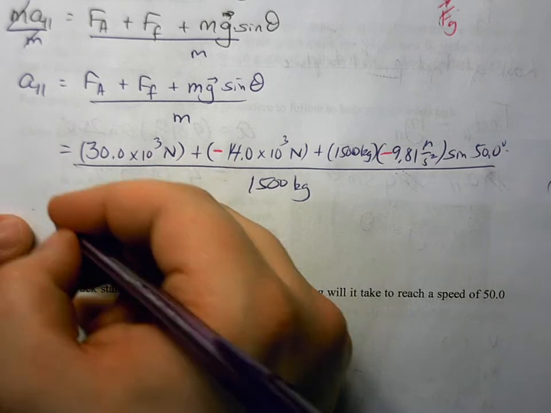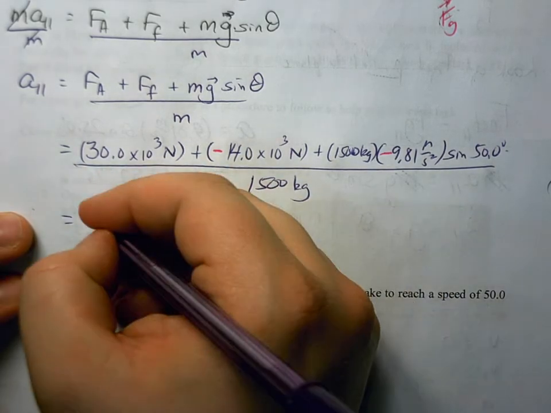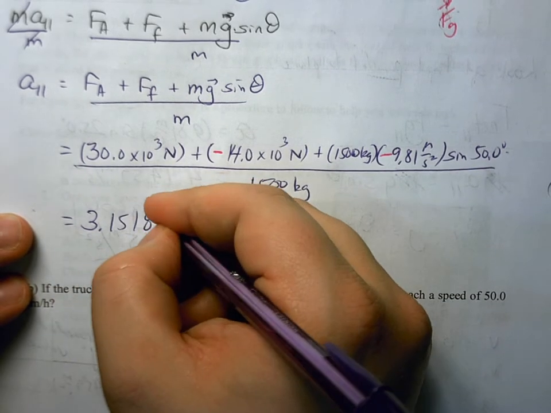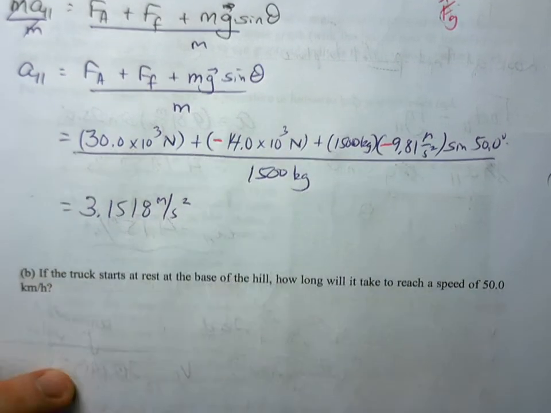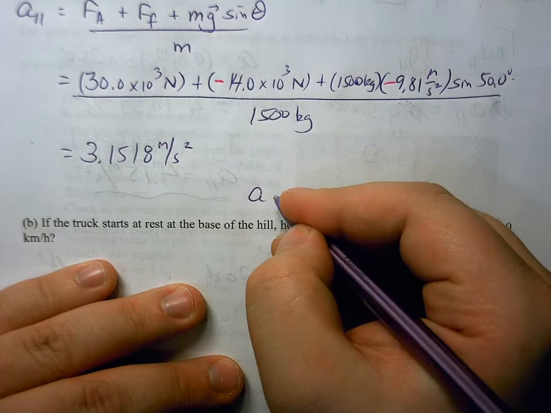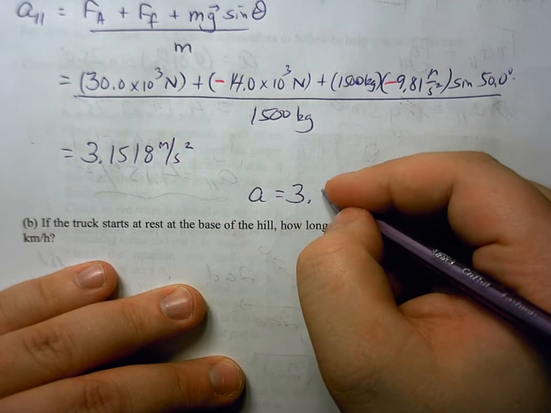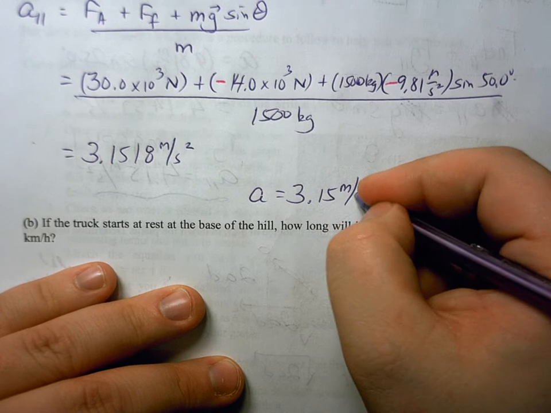So what I'm going to get here is, we'll call it, 3.1518 meters per second squared. Or I could say that the magnitude of the acceleration of this truck up the hill is about 3.15 meters per second squared.